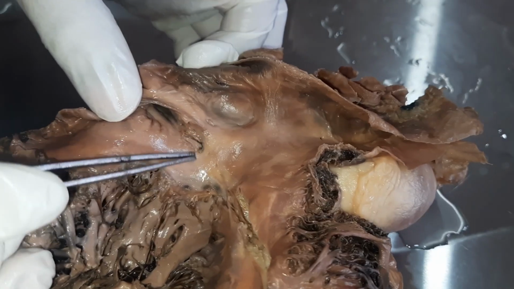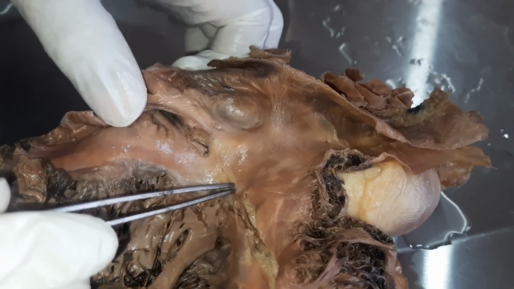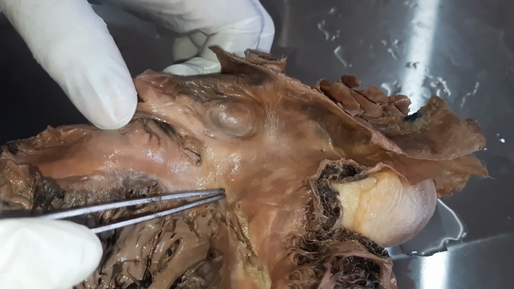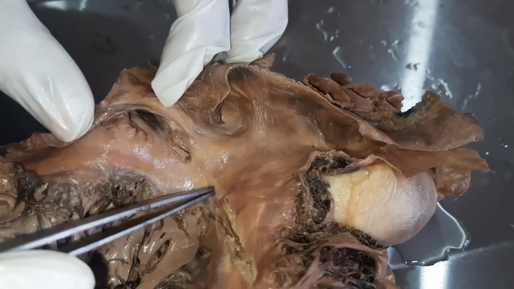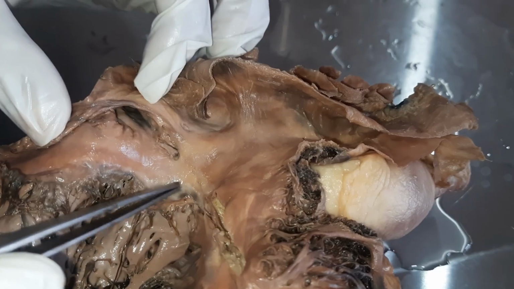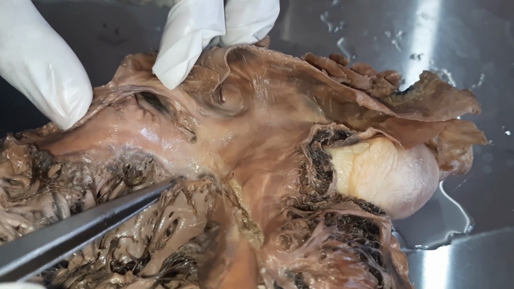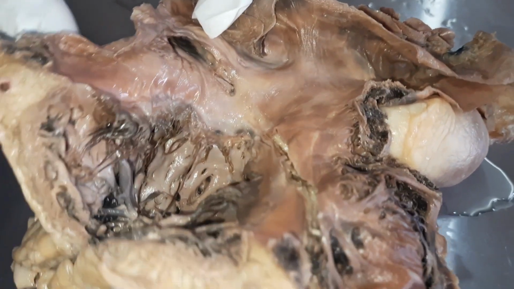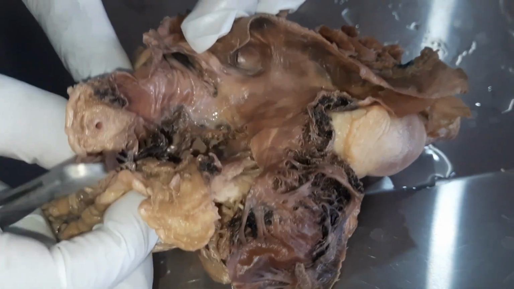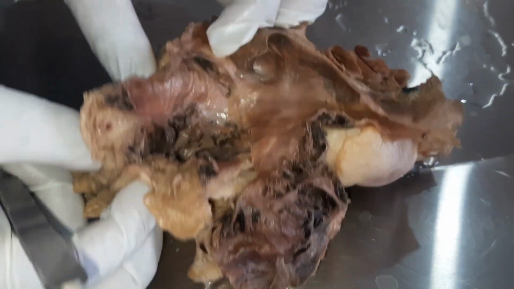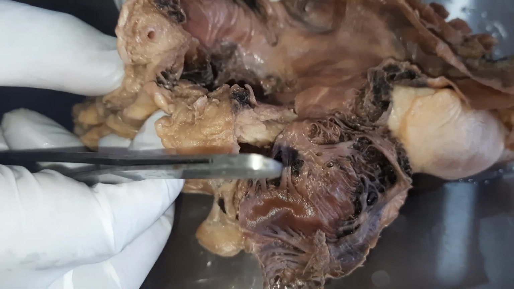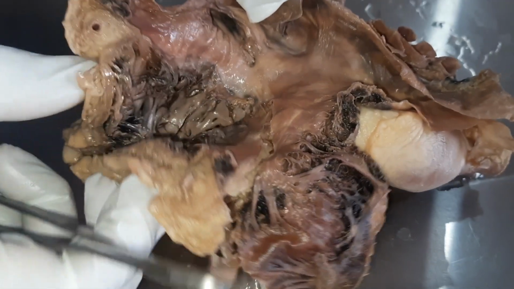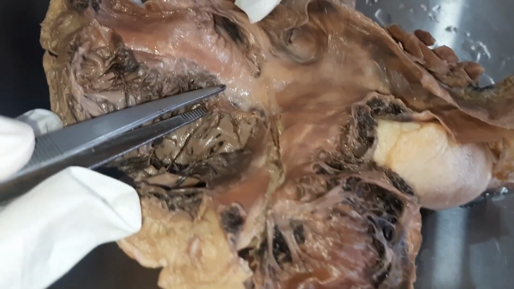Now in this area there is something called triangle of Koch. So triangle of Koch has boundaries. Anteriorly it is bounded by this structure here. So this is the right atrioventricular orifice, which has got tricuspid valve. Tricuspid valve has got three cusps.